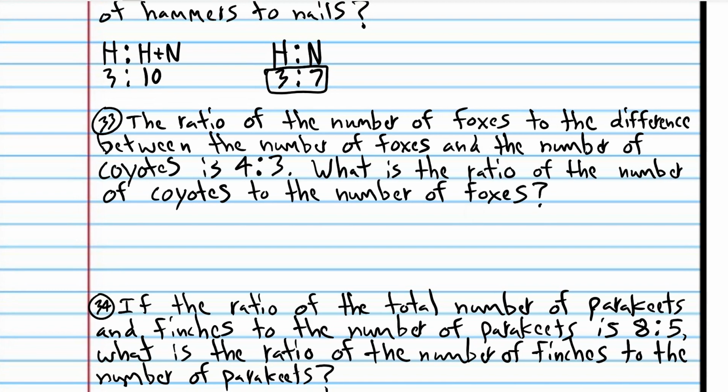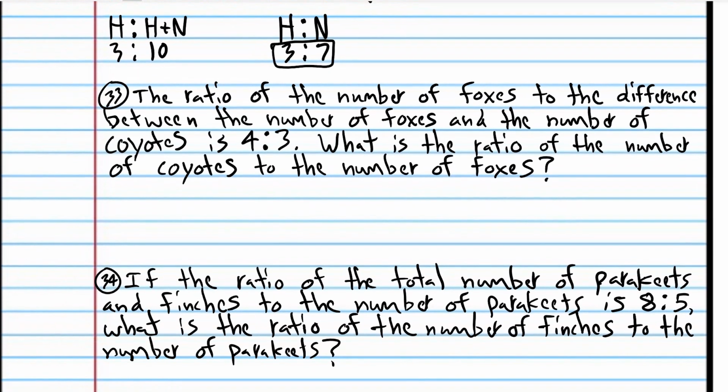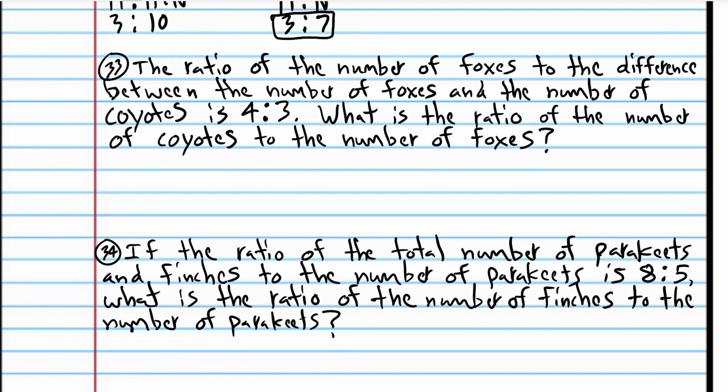The ratio of the number of foxes to the difference between the number of foxes and the number of coyotes is 4 to 3. What is the ratio of the number of coyotes to the number of foxes? So we have the ratio of the number of foxes to the difference between the number of foxes and coyotes. They tell us that is 4 to 3. What we want is the ratio of the number of coyotes to the number of foxes. So notice I switched the animals around. Here I said foxes first. Here I said coyotes first. So just be aware of that. I'm going to try to trick you like that. We want coyotes first, then foxes.